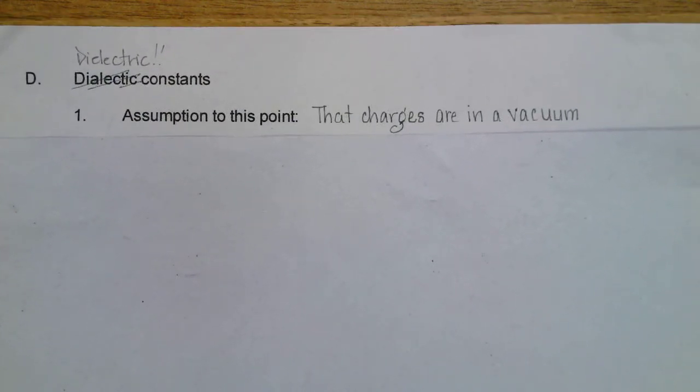What we're going to do is continue with that idea, but now we're changing the circumstances a little bit. We'll still be adding multiple forces in one field and how those multiple forces act on one charge, but we're changing the field a little bit. Now we're going to put a substance into the field. That substance is called a dielectric.